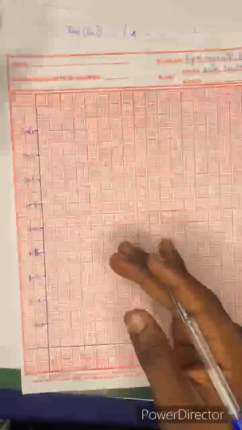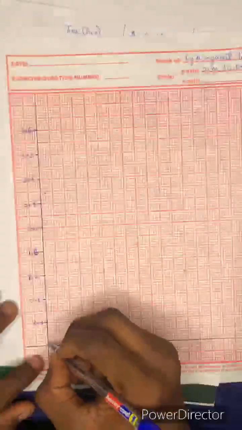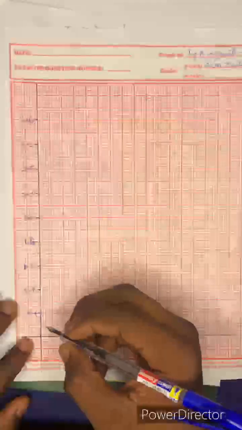Are you seeing that? So this is it. Now from here to here, that is each box. Are you with me? From here to here is 0.04.